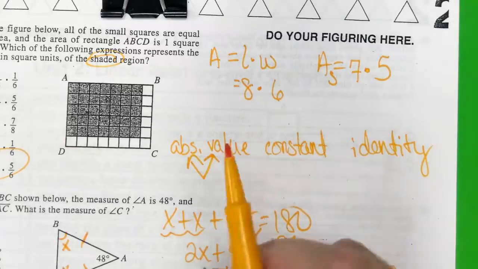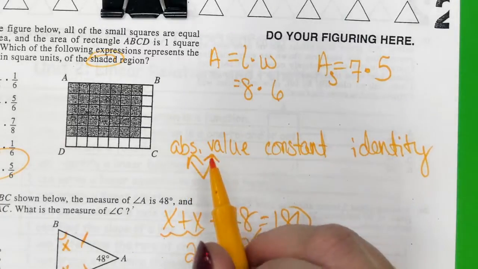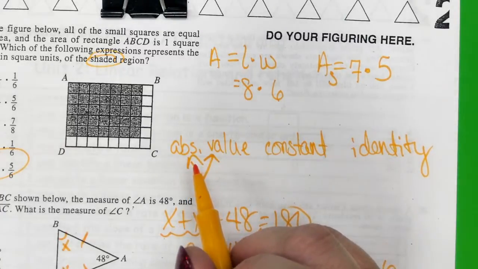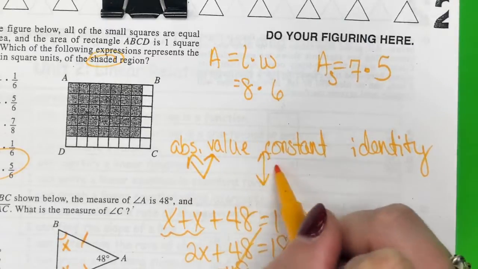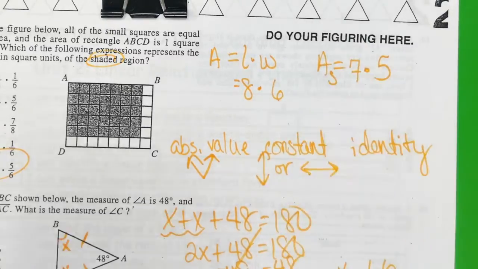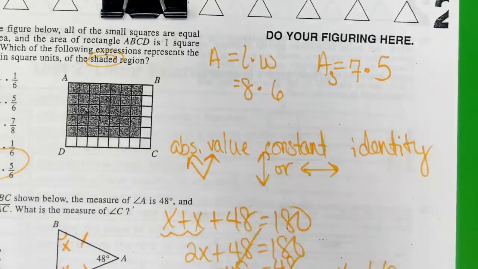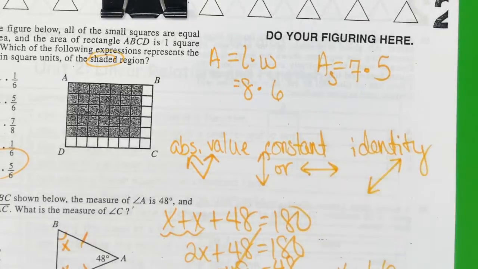What does a constant look like? Not a diagonal. Not a vertical. Well, technically it is vertical. Okay. It could be vertical or horizontal. There you go. All right, what about identity? Diagonal straight line. Yep. Y'all okay with that?